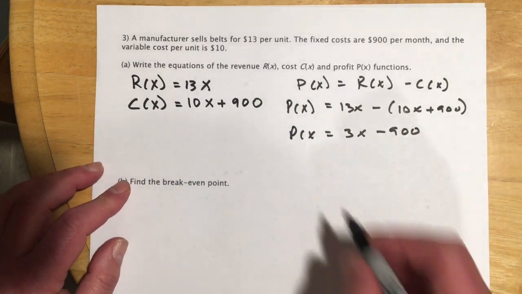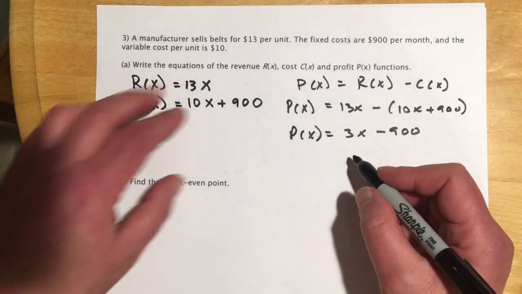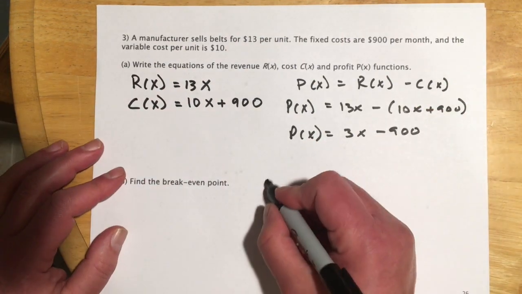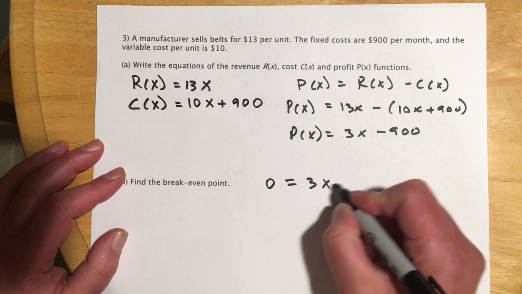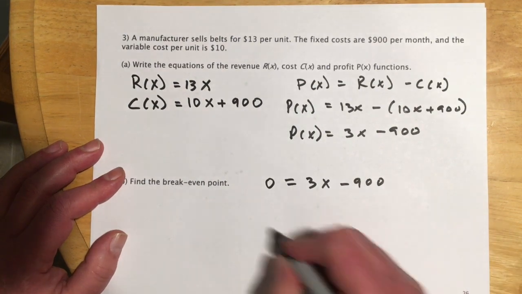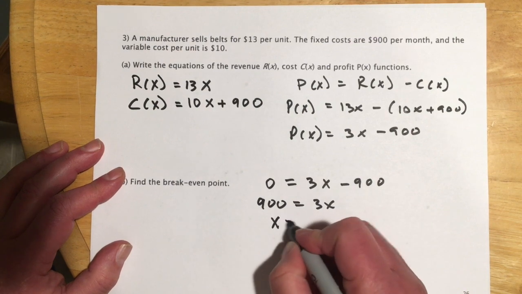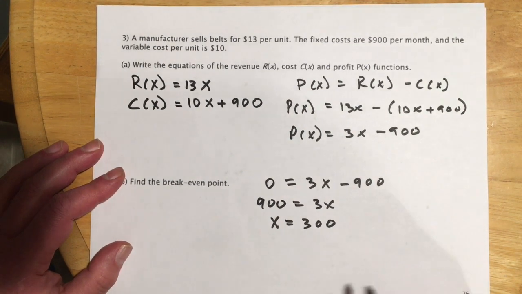And then find the break-even point. So I can either set these to 0 and solve, or I could just set this to 0 and solve. So I'm just going to set the profit to 0. And then dividing over, I get x equals 300 units.